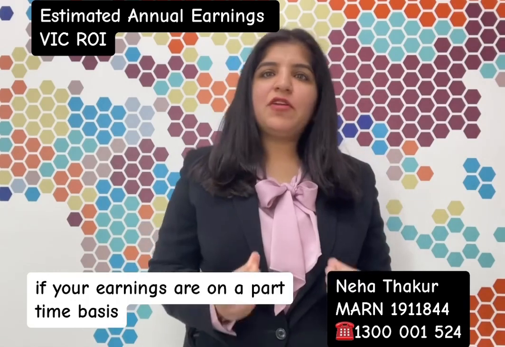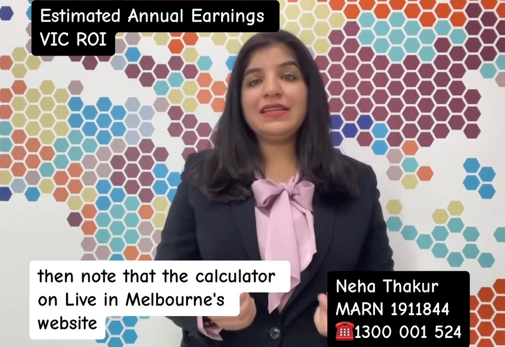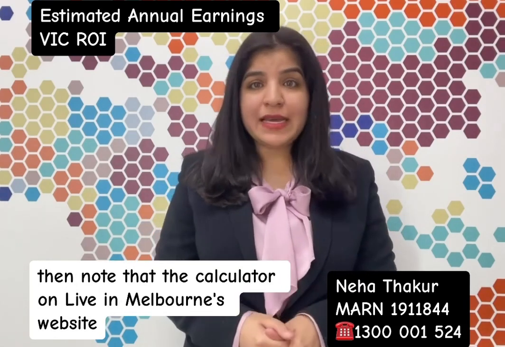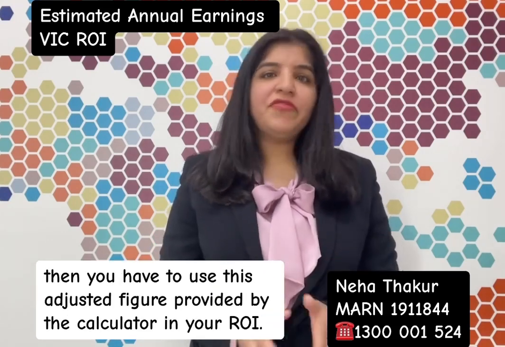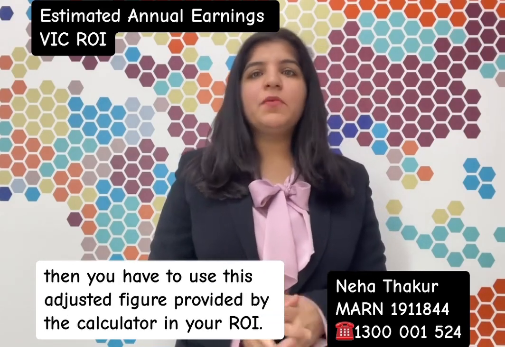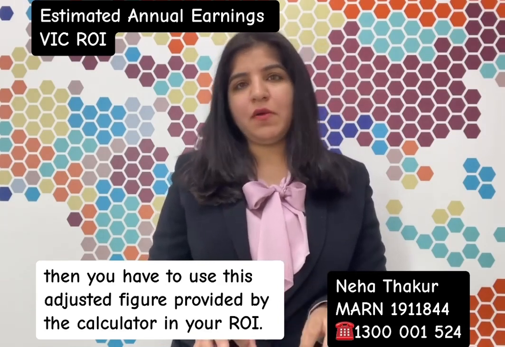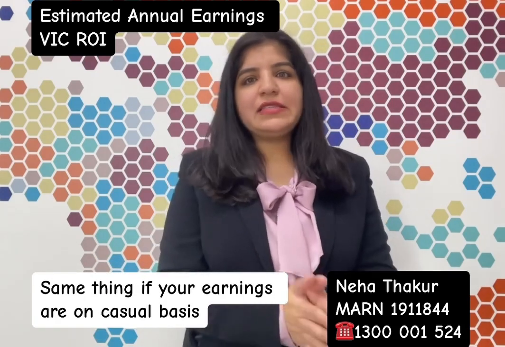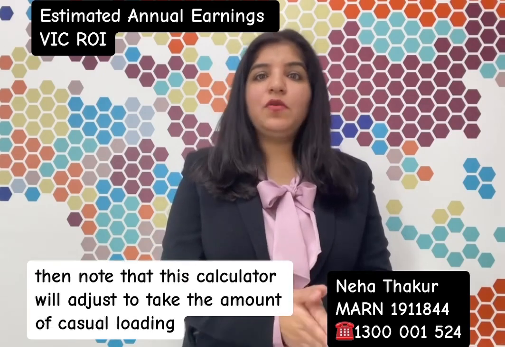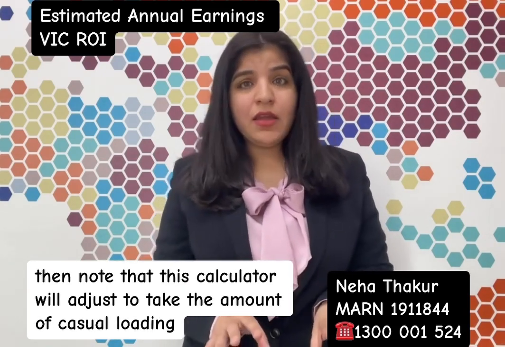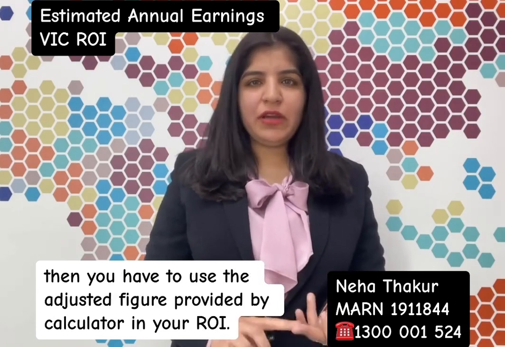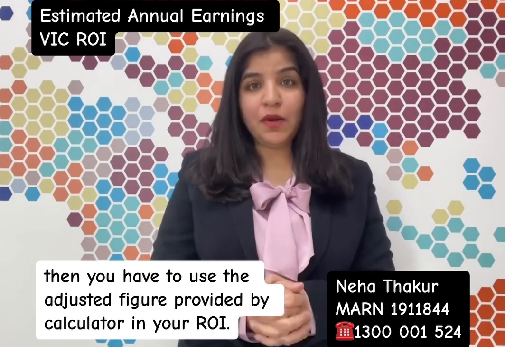If your earnings are on a part-time basis, note that the calculator on Live in Melbourne's website adjusts them to reflect a full-time equivalent. Then you have to use this adjusted figure provided by the calculator in your ROI. Same thing if your earnings are on a casual basis: the calculator will adjust to take out the amount of casual loading. Then you have to use the adjusted figure provided by the calculator in your ROI.